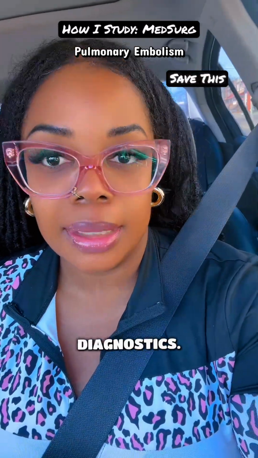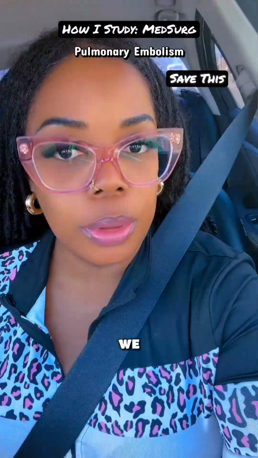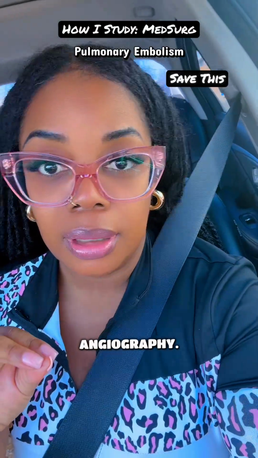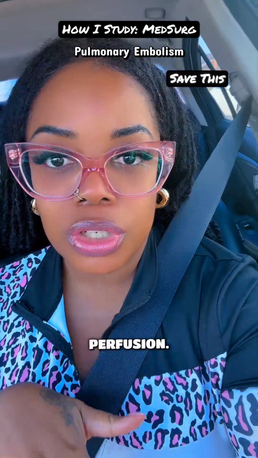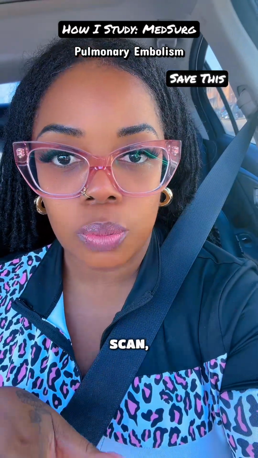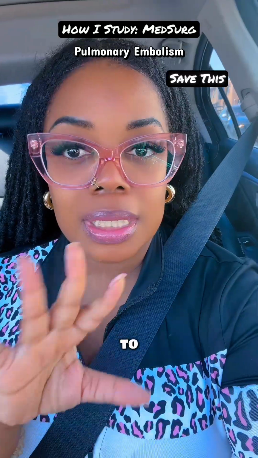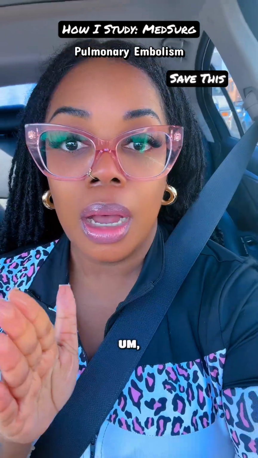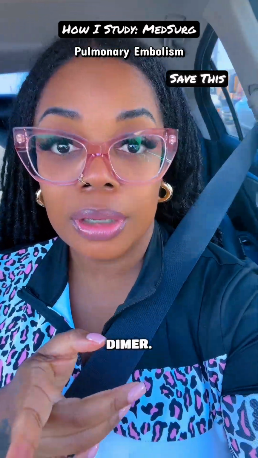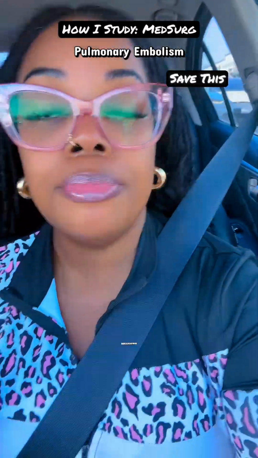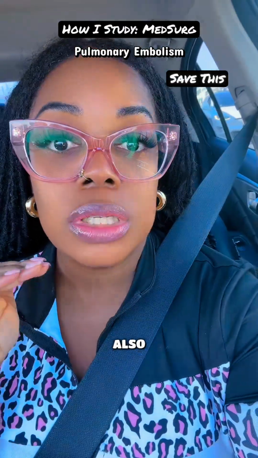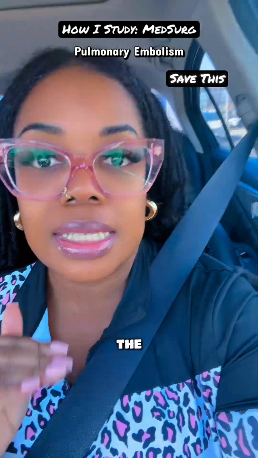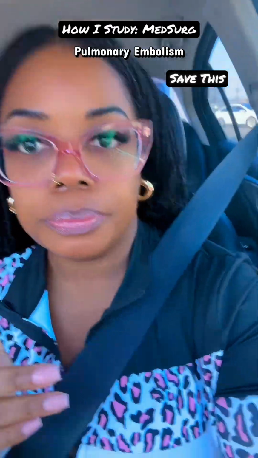Step 4 is diagnostics. How do we find it? The gold standard is the pulmonary angiography. We also use a ventilation perfusion scan, which looks at airflow and blood flow to see where the air is going, but the blood isn't. In the labs, we check for D-dimer. If it's elevated, it means there's a clot breakdown happening in the body. We also use chest x-rays, electrocardiograms, and arterial blood gases to assess the severity of the respiratory failure.